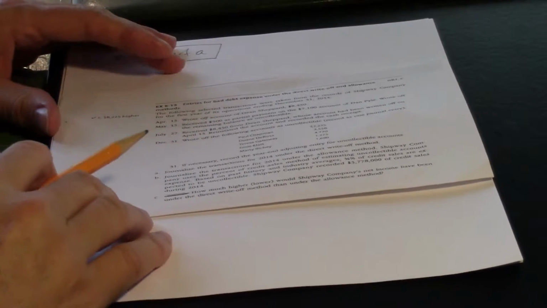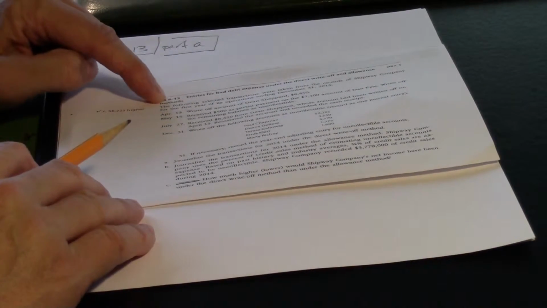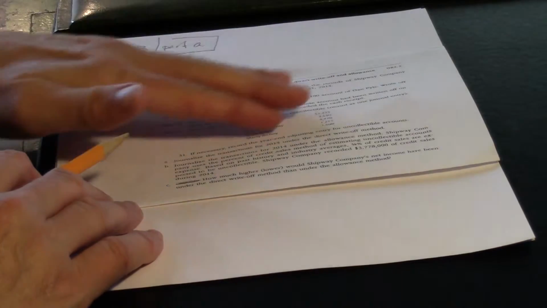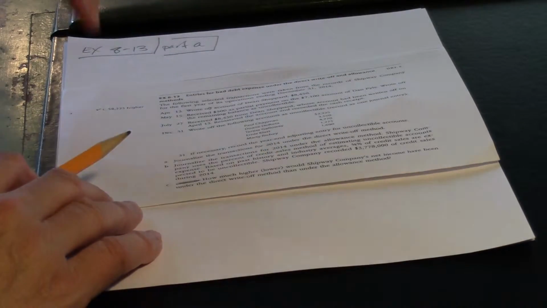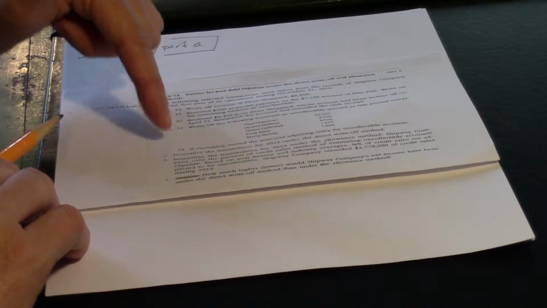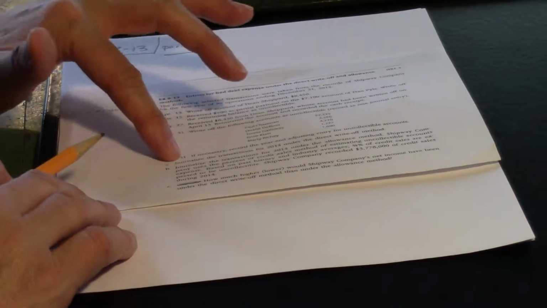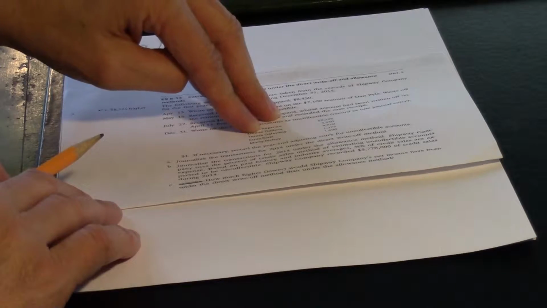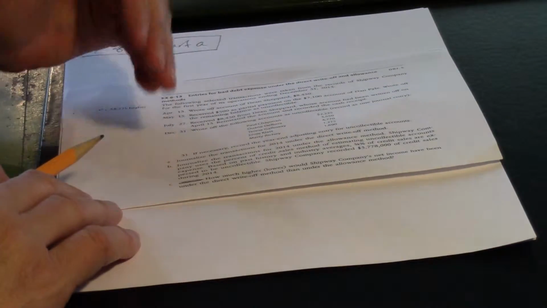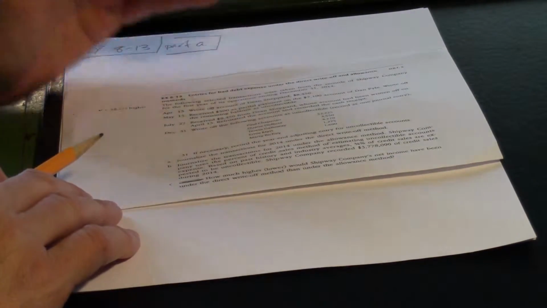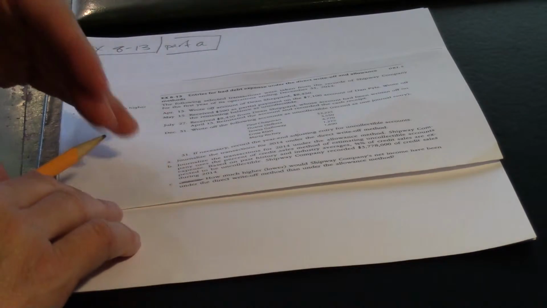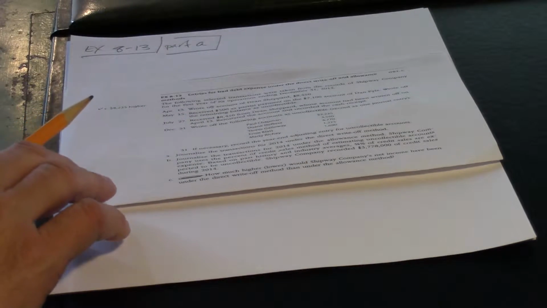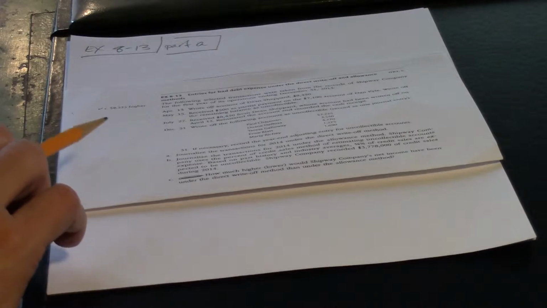All right, we're going to do exercise 8-13. It's doing some journal entries. And this exercise comes in part A and B. One is journalize the transactions under the direct write-off method, and part B is journalize these same transactions under the allowance method. So this way you get to see the difference between the two methods pretty well.